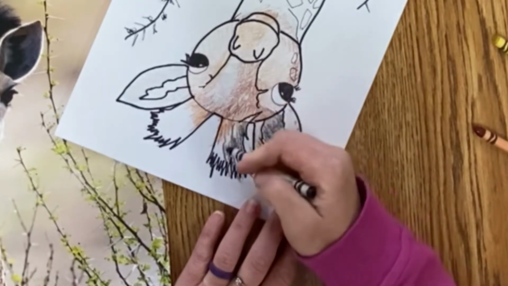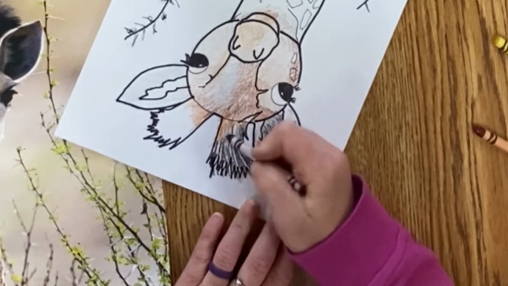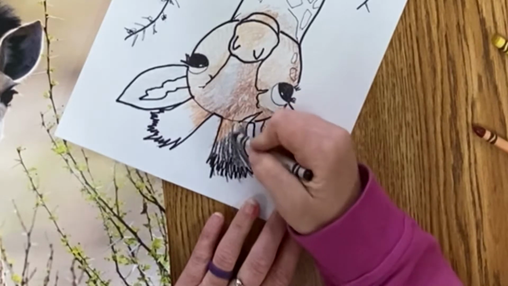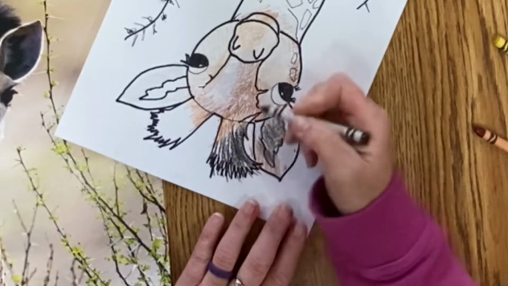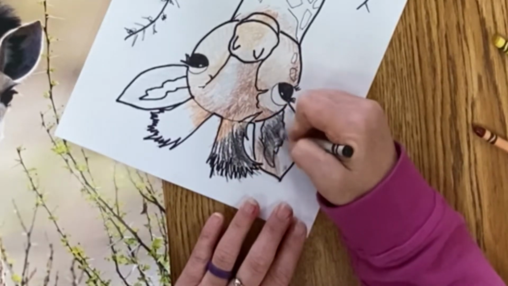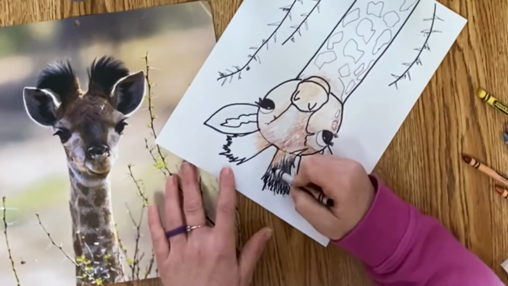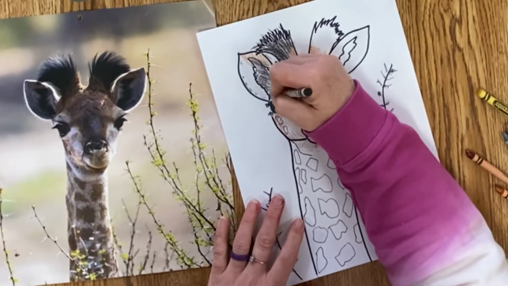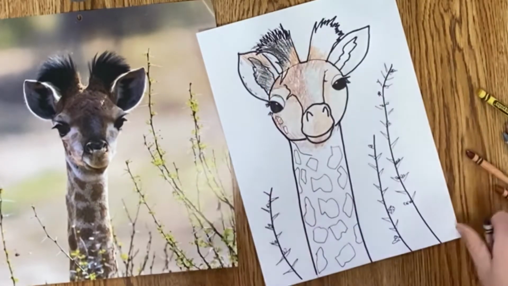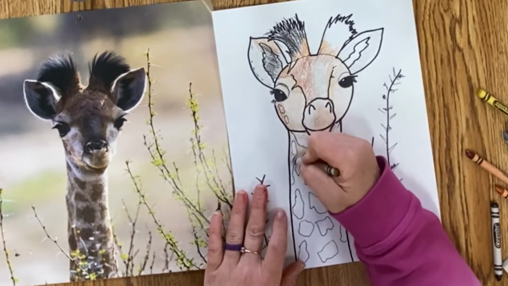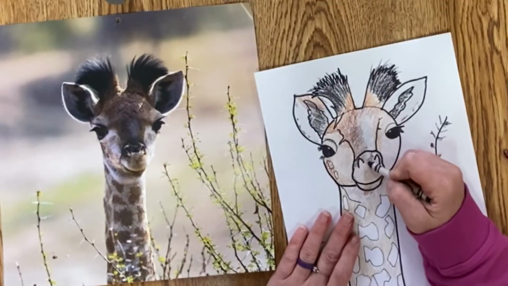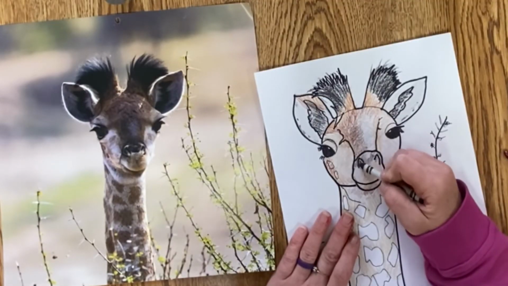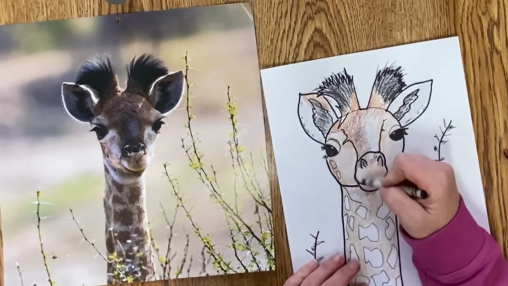And I'm using some medium strokes with my crayon to make it look fluffy. I like to color in an area with my light colors and then gradually move on to the darkest colors.